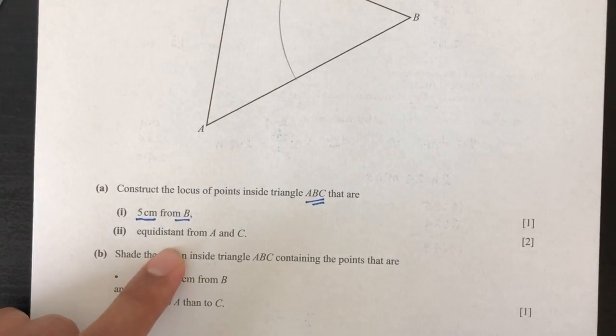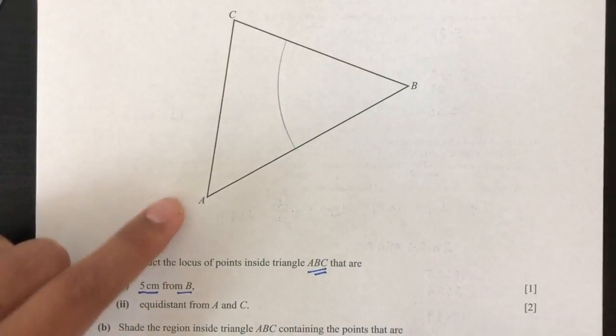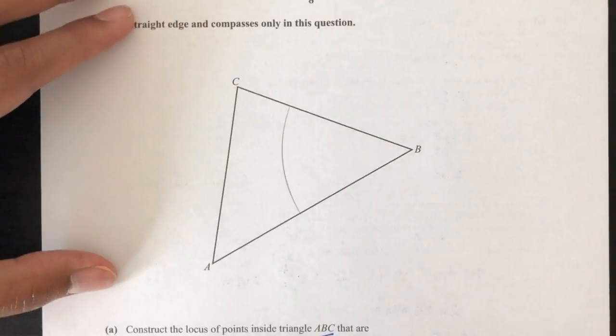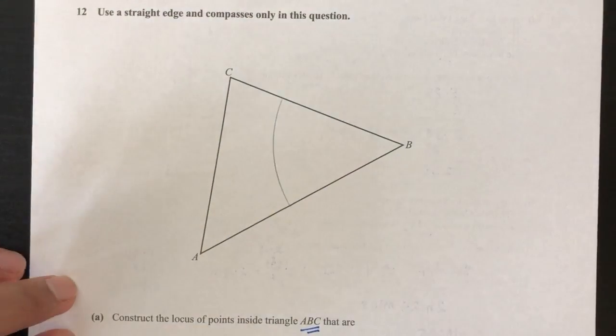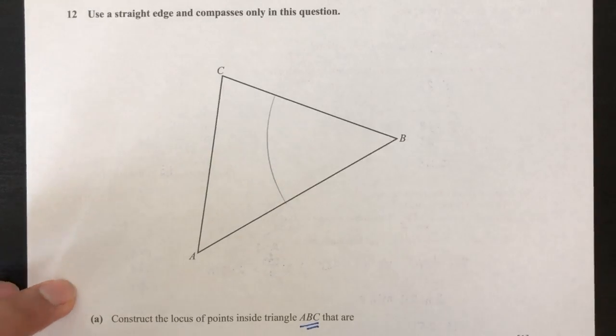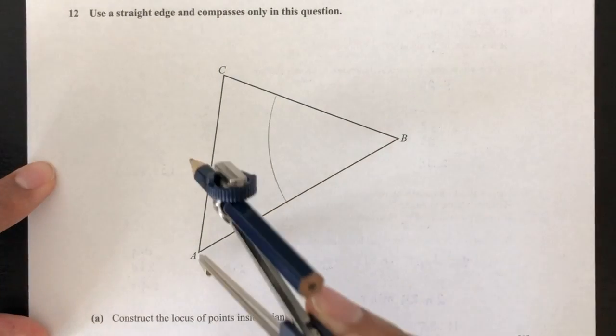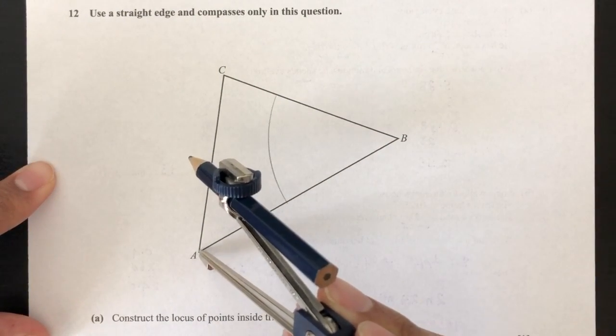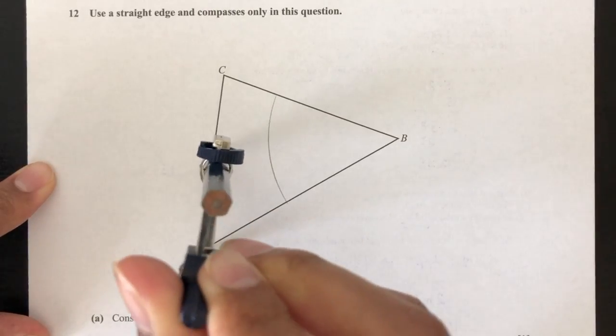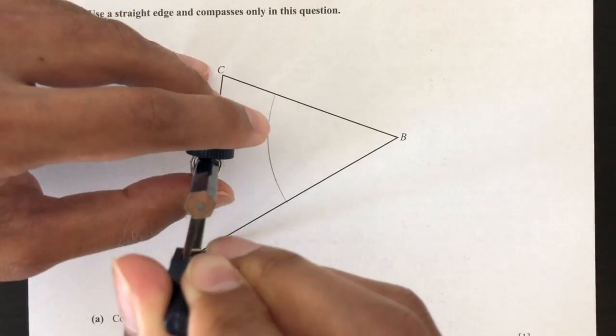Now part 2, equidistant from A and C. So A and C, this line, so we have to draw the perpendicular bisector of the line AC. So you go to your point A and then you draw an arc. So make sure it is more than halfway.